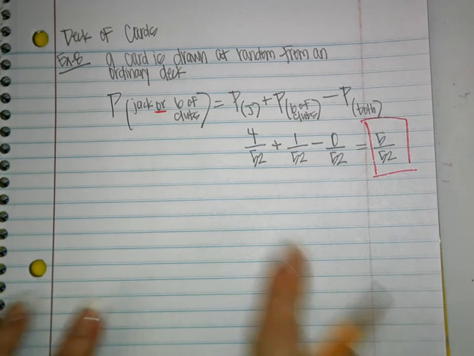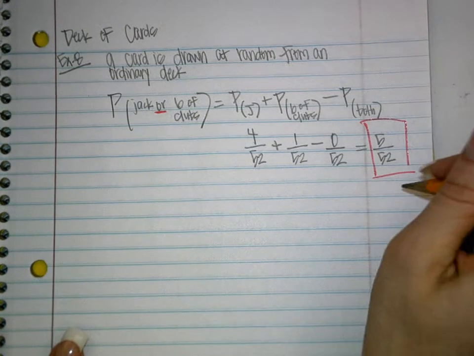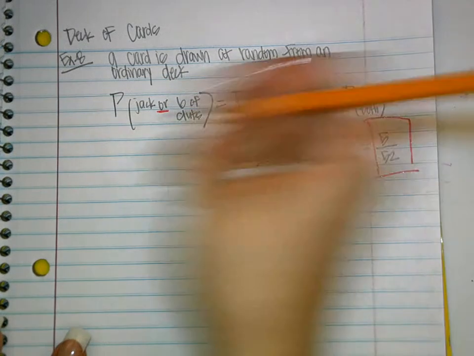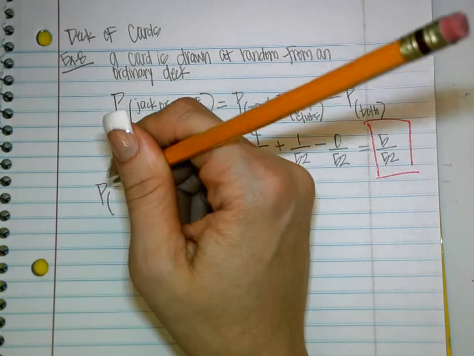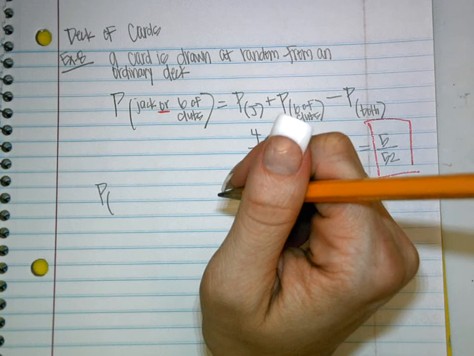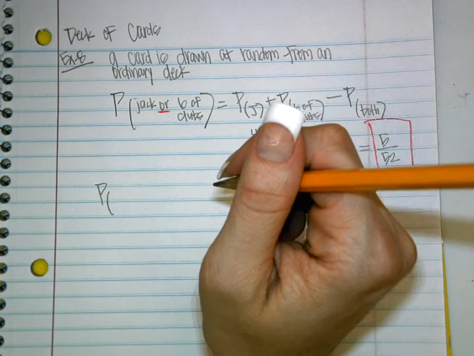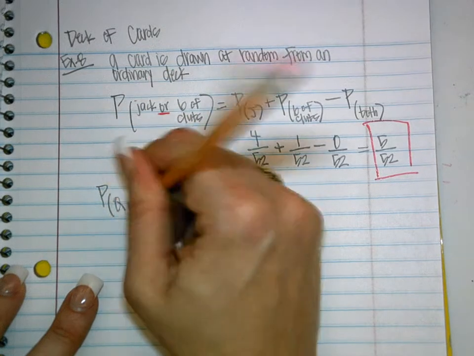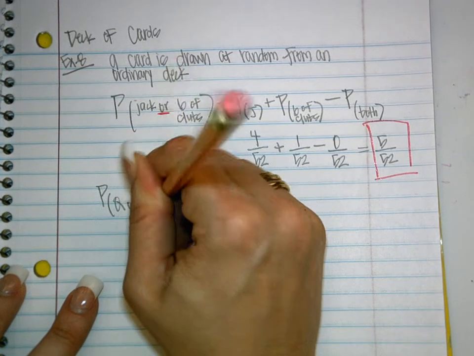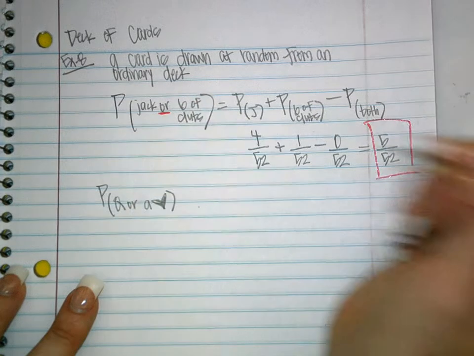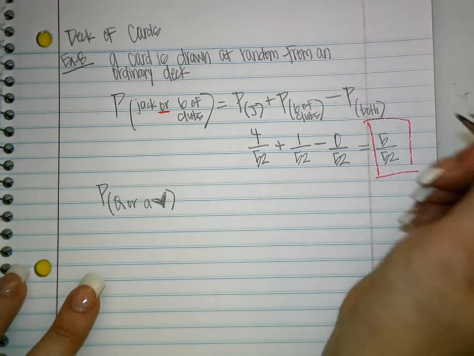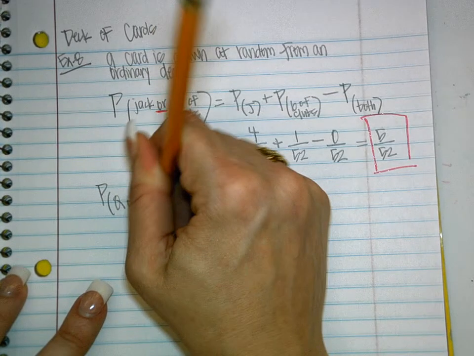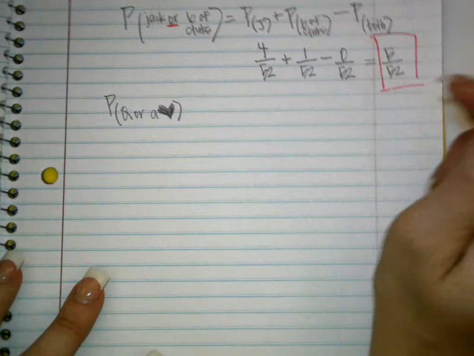Same thing here. This will actually be our last example. A card is drawn at random from an ordinary deck. What's the probability that it is a queen or a heart?